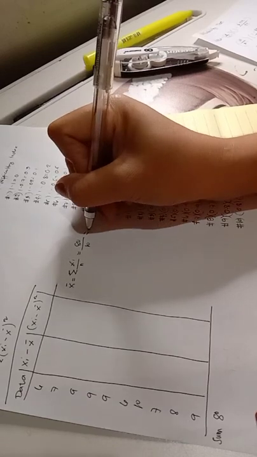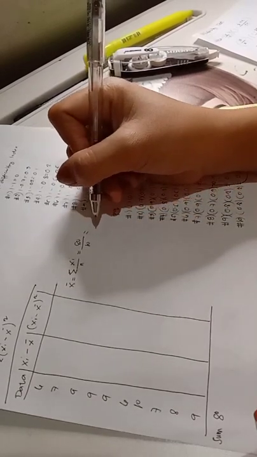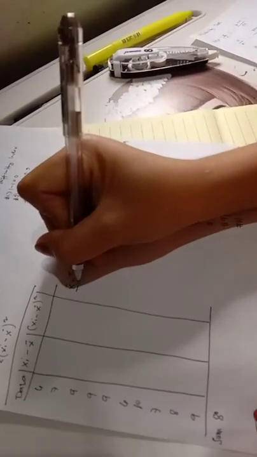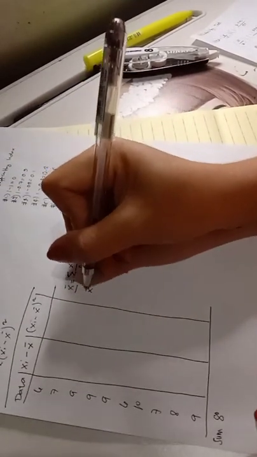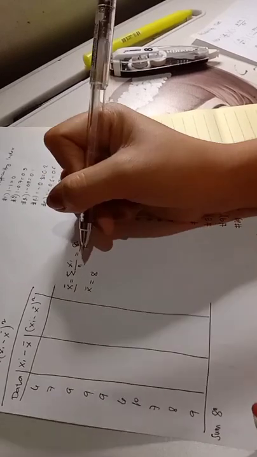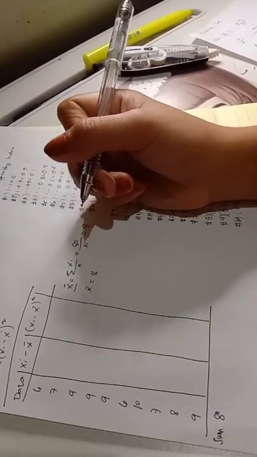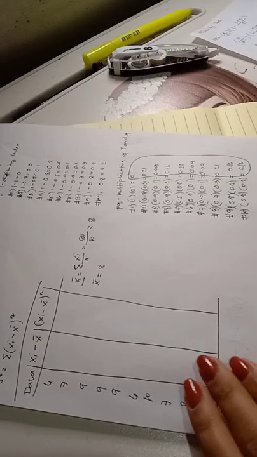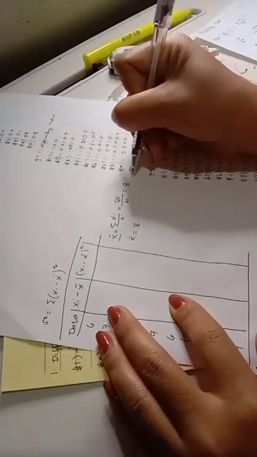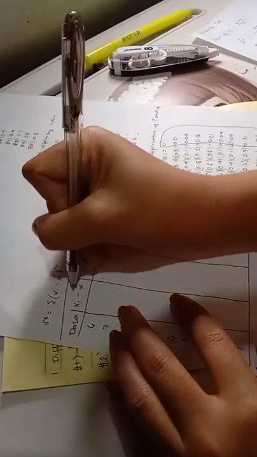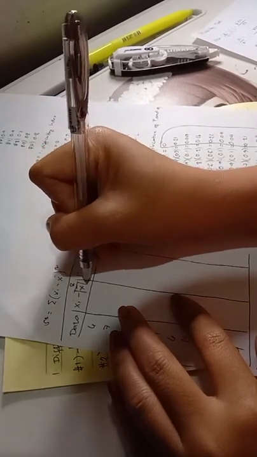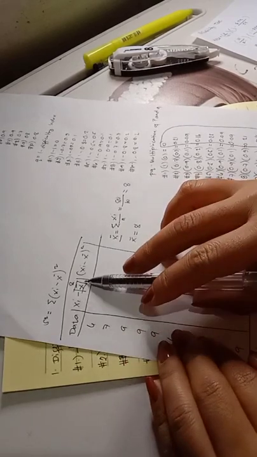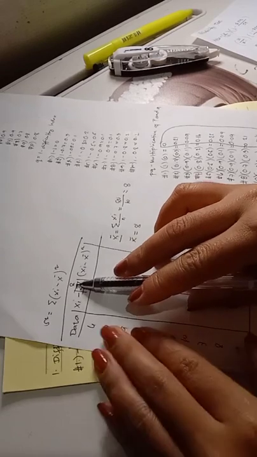So 80 divided by 10 is equal to 8. So it means that our sample mean is 8.